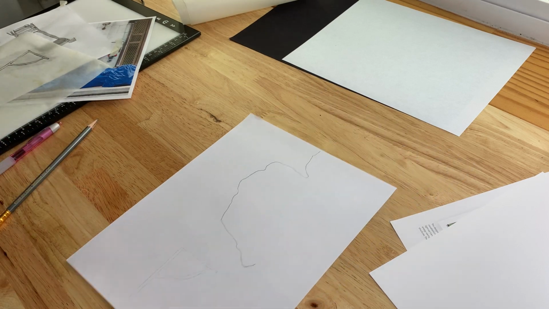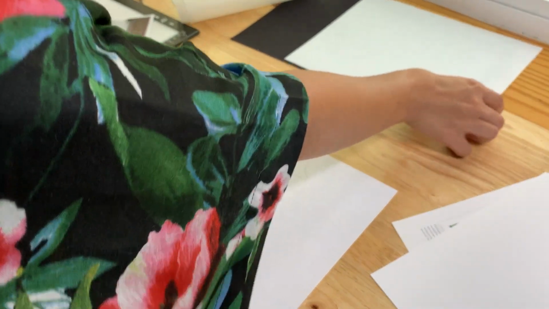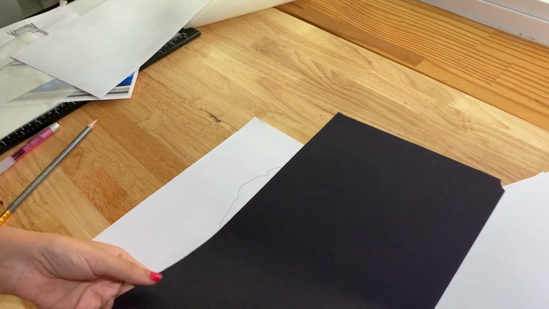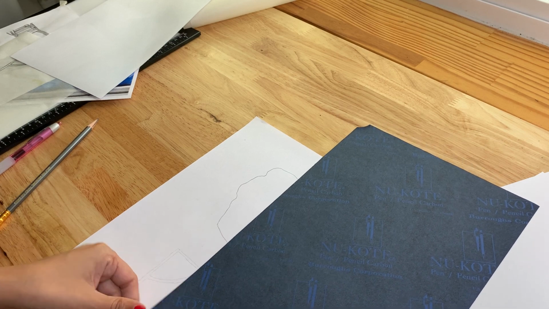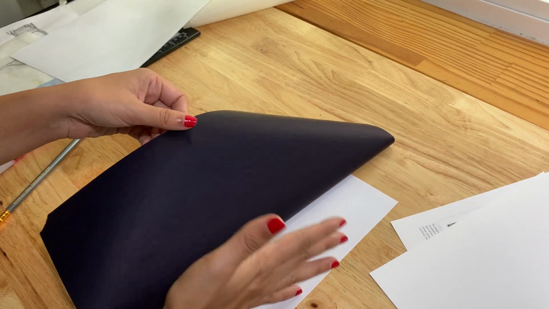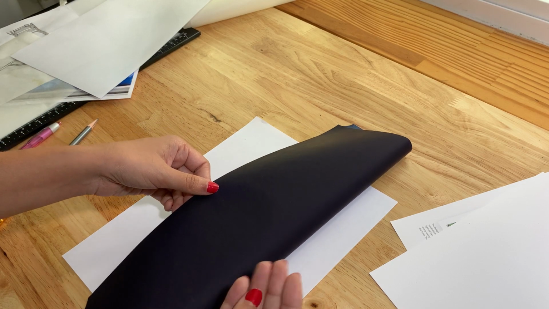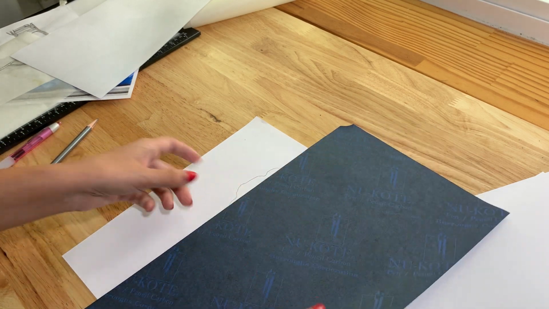Another way of transferring something is using carbon paper. Now this is a piece of paper you can purchase, and it has some ink on the back, and it can be kind of messy, so just watch how you place your hands and all that kind of stuff.